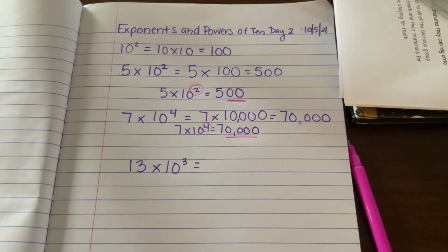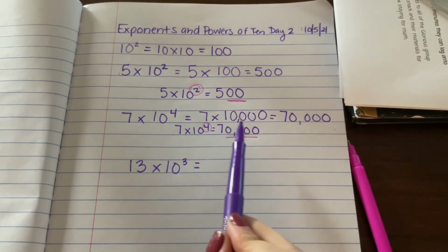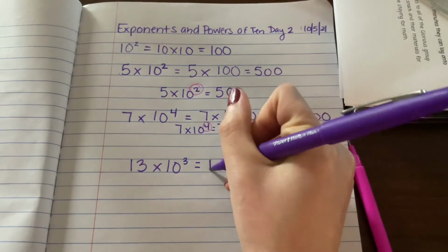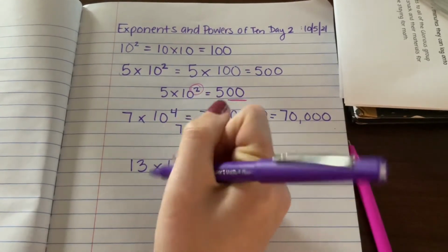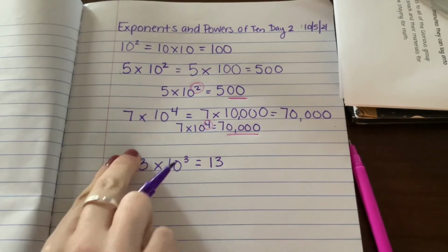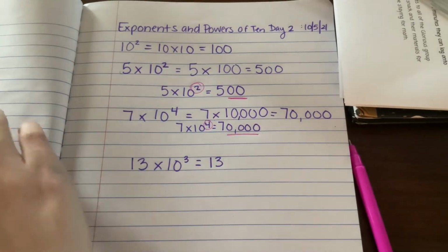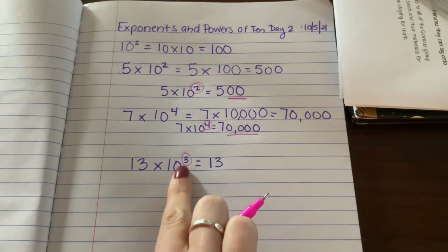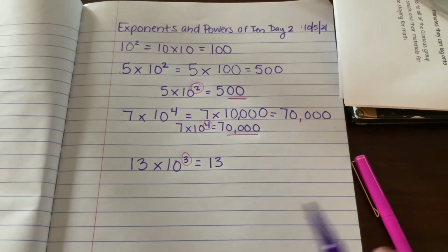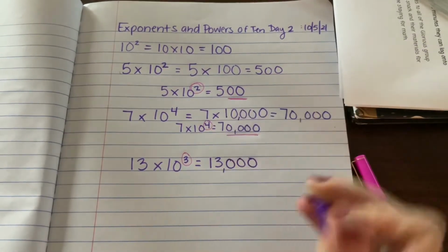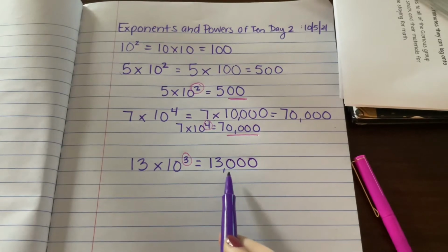I'm going to tell you what we'll do. I am not going to break it down like this because I don't need to. I am going to keep my 1 and my 3 because this 13 is a value in and of itself. It's not a 1 and a 3, it's a 13. Then I'm going to look at my exponent. My exponent's going to tell me how many zeros I have. I need 3 zeros. 1, 2, 3. So my answer is 13,000.